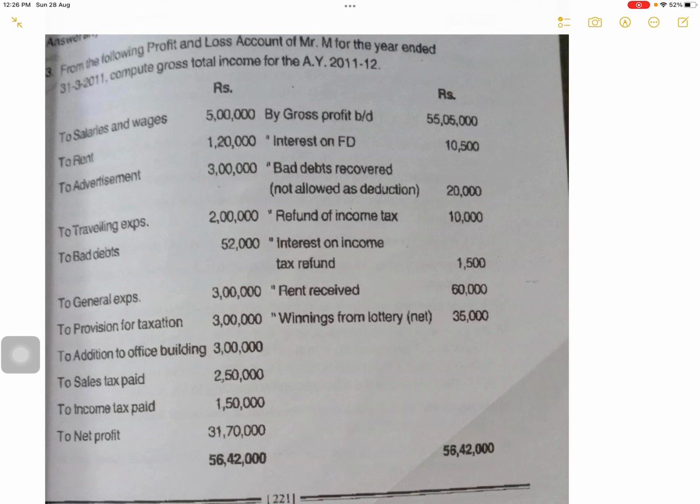To additions to office building, it is a capital expenditure, so you will add back. To sales tax paid, it is paid, so it is allowed. You're not supposed to do anything about it, it is allowed. To income tax paid, 1,50,000, application of income, you have to remove this. So you have to add 1,50,000 to net profit. So whatever items are there on the debit side of your P&L account, and are not supposed to be there, they are disallowed, so you have to add them to the profit.